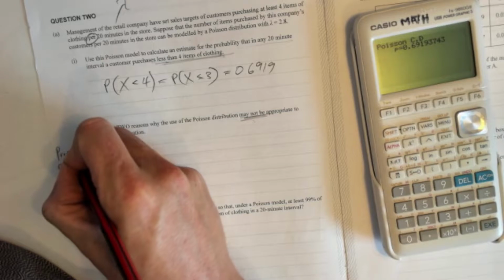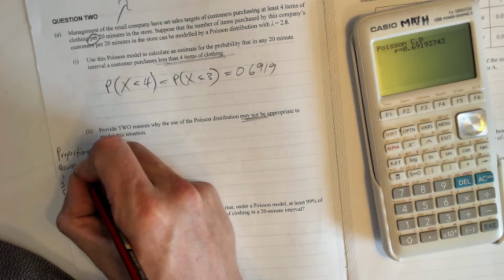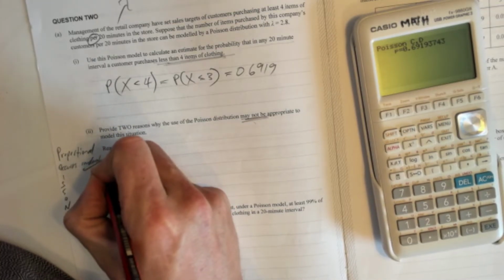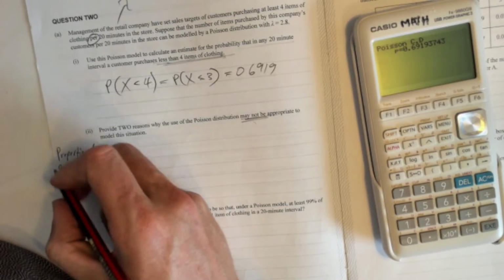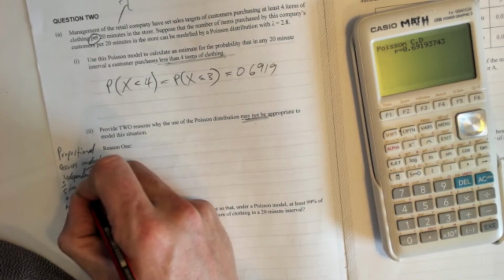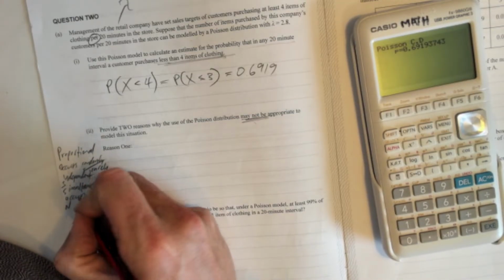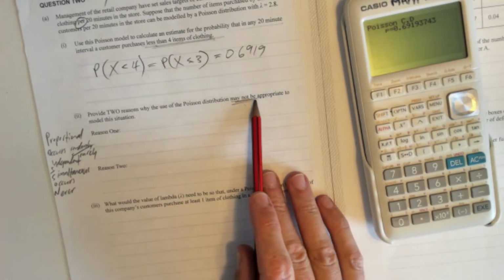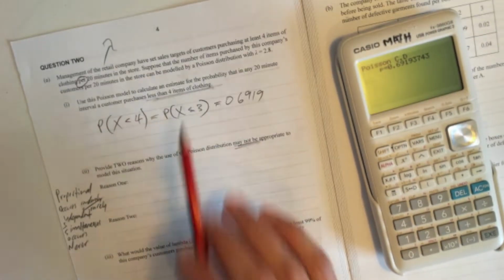P, it's proportional. O, it occurs randomly or rarely. I is independent. S is simultaneous. Occurs never. May not. Yeah, okay, well, this is easy.